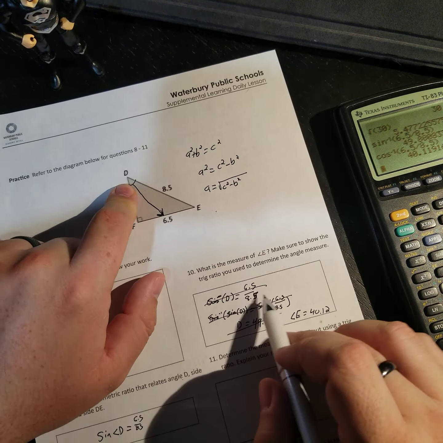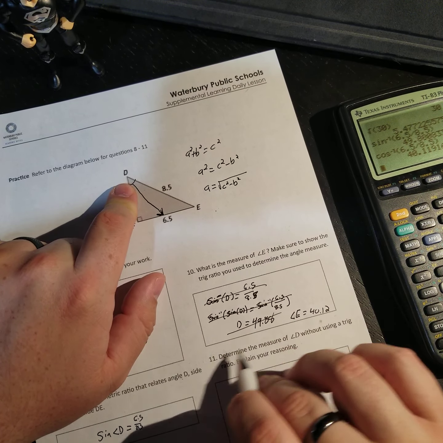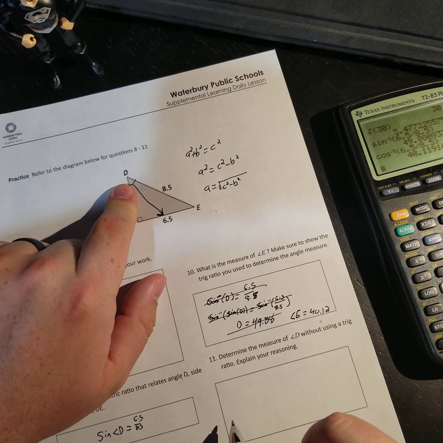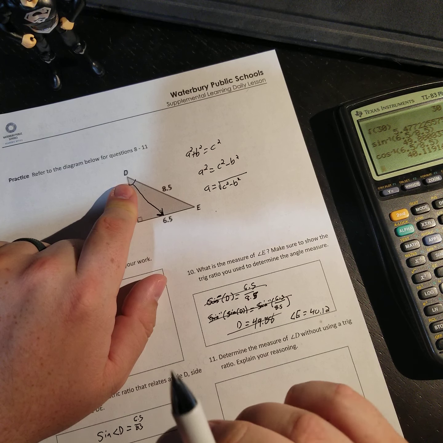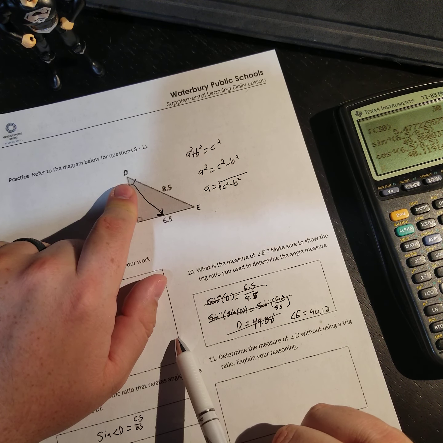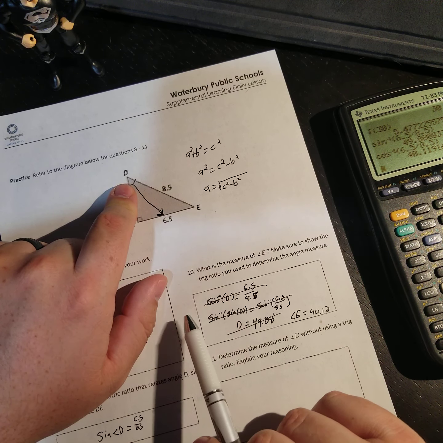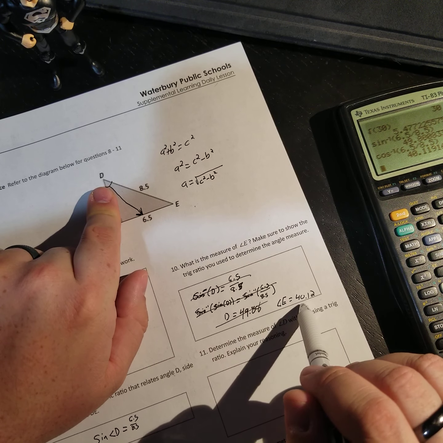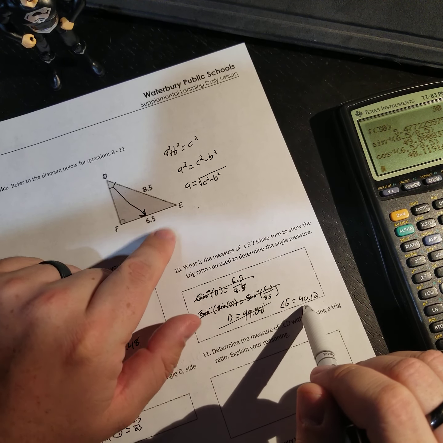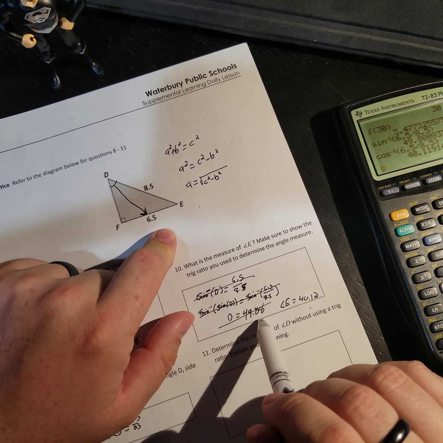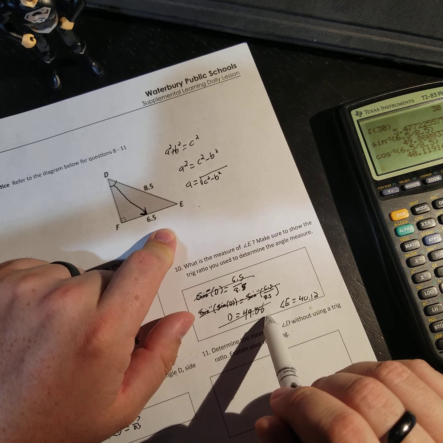Determine D without using trig. So find D without doing this. My problem is you can't. Now, what they want you to do is say, oh, you can just take angle E, 40.12, and subtract it from 90 to get 49.88. That's great. But guess what?